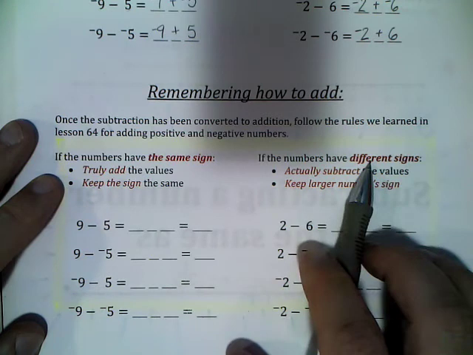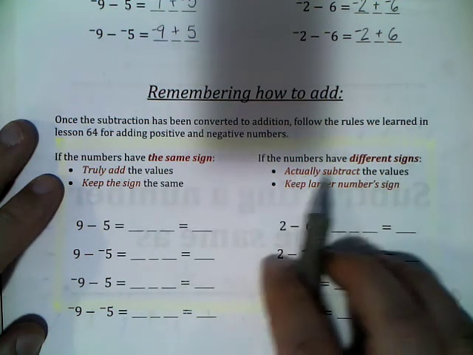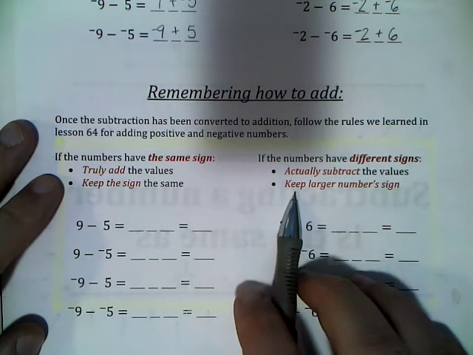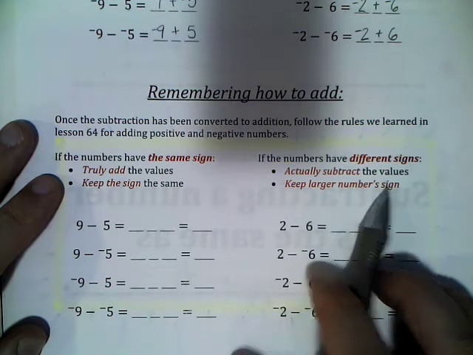However, if the numbers have different signs, so one's going to the right, one's going to the left, we're actually going to end up subtracting their values. And then whichever arrow would be longer, the larger number, we're going to keep its sign. So if the bigger one's positive, the answer will be positive. If the bigger one's negative, the answer will be negative.